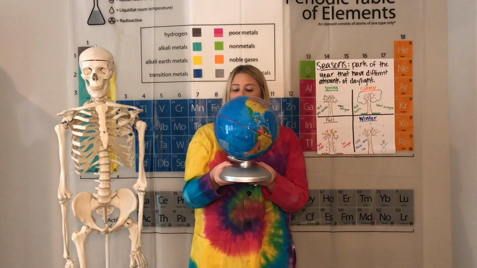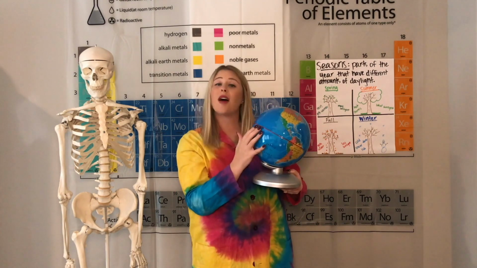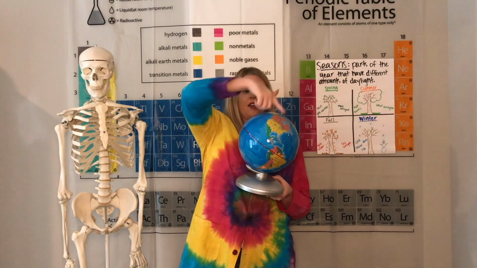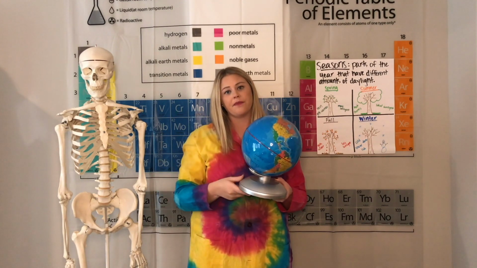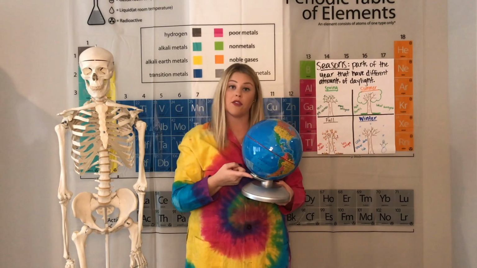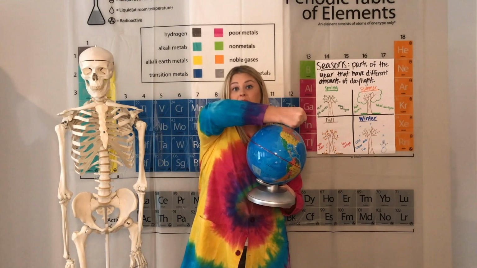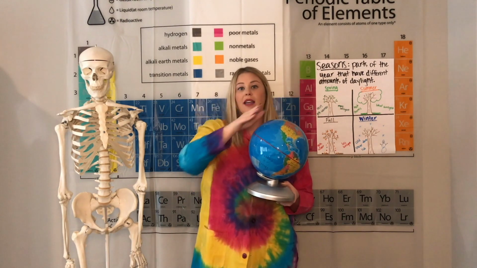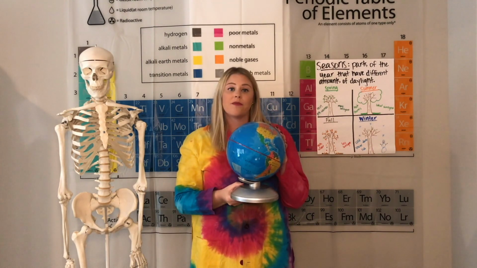Did you notice what happened? The equator now looks like it's almost a little bit diagonal. Our North Pole is over here, and our South Pole is now down here. Now we could draw a line from our North Pole to our South Pole. Pretend I put a pole in it, right? If I put a stick or a pole that goes through the North Pole to the South Pole, it would make a diagonal line. Now this is called a tilt.